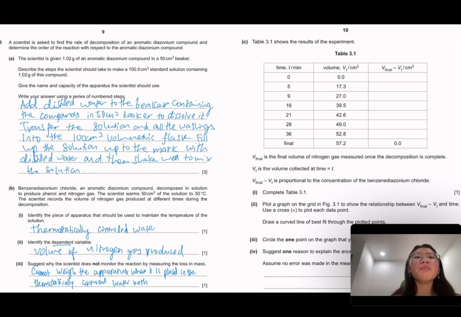And you have to describe the steps the scientist should take to make a 100 centimeter cube standard solution containing 1.02 gram of this compound. Give the name and capacity of the apparatus the scientist should use. First things first, very standard, just like in the other paper, you would have to add distilled water to the beaker containing the compound. And that beaker is the 50 centimeter cube beaker. Why are you adding water? You want to dissolve the compound.